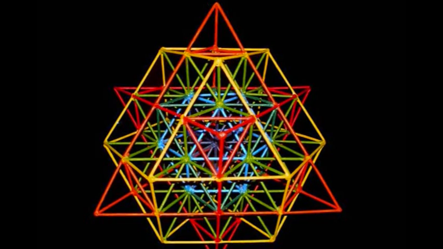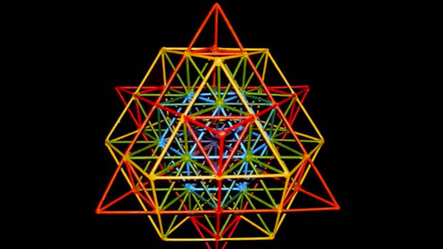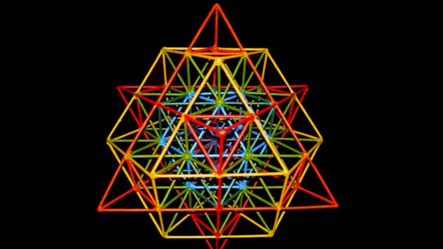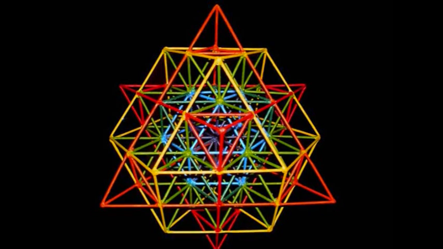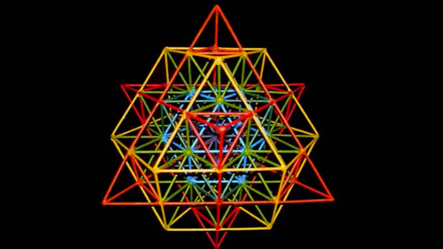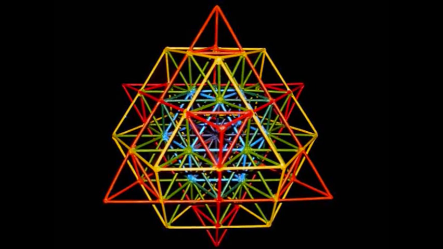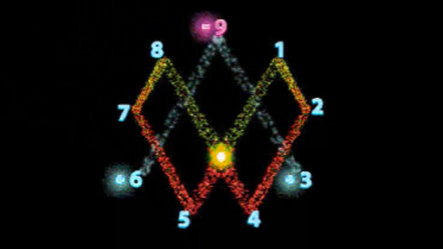The city is described as foursquare, so the division of 4 makes yet another appearance. 144 divided by 4 equals 36, another multiple of the 3, 6 and 9.